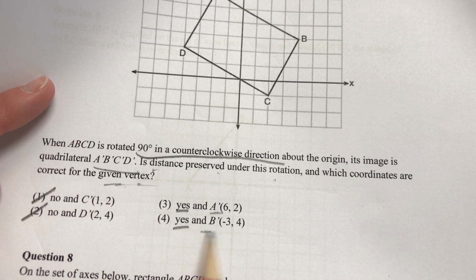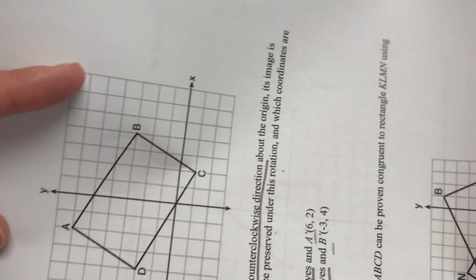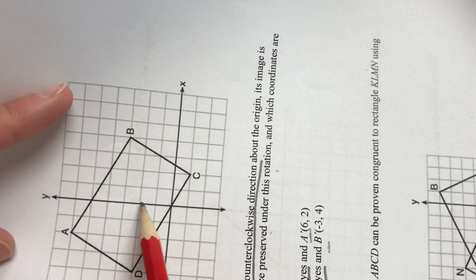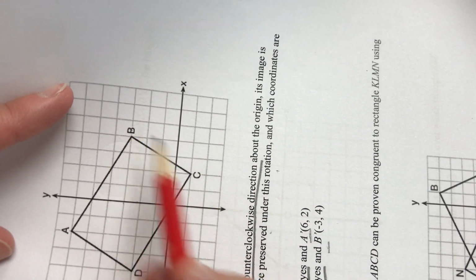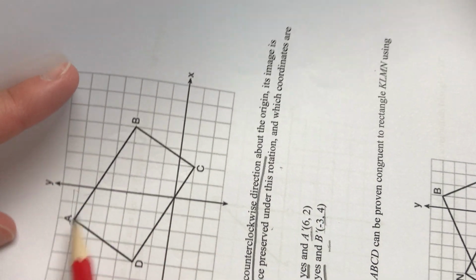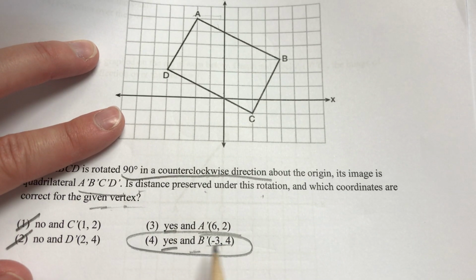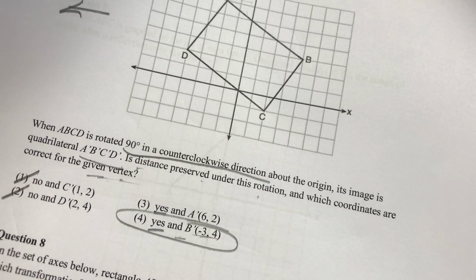Okay. The next question, which one is for the given vertex? So we have to look at A and B. Again, I'm just going to physically turn my paper to the left 1 turn. So there's my turn to the left. B's coordinates are -3, +4. Hey, there it is. A's coordinates are -6, -2, which is not +6, +2. So that's how I would get that one.